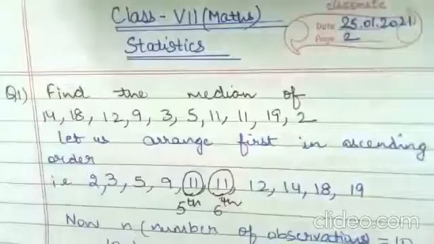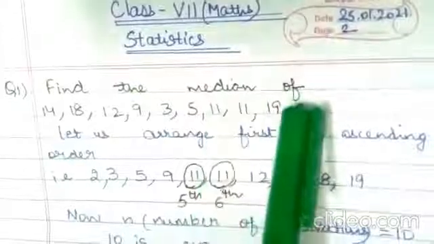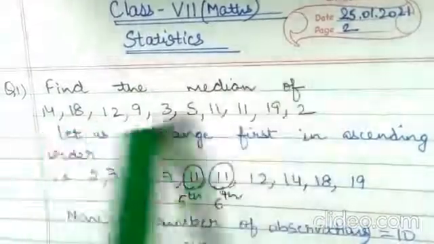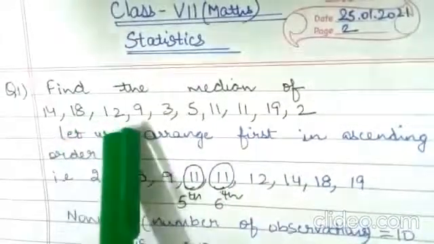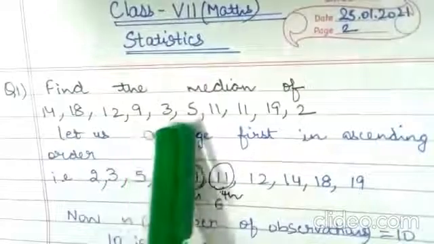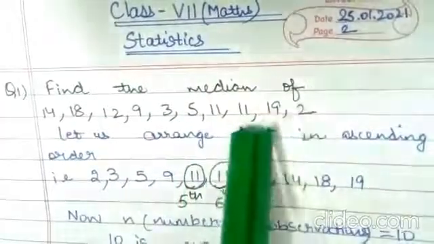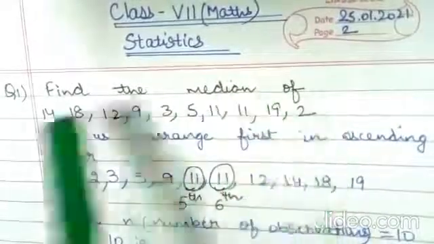The first question is, find the median of the given data. The data is 14, 18, 12, 9, 3, 5, 11, again 11, 19 and 2.